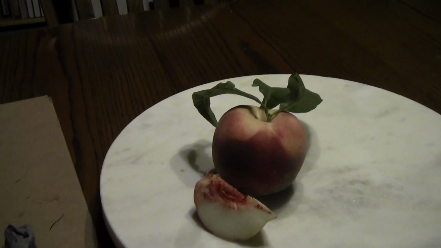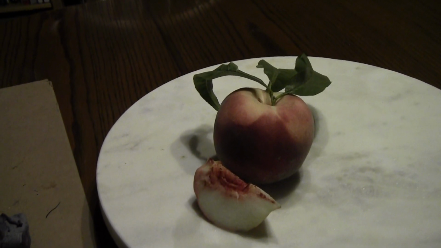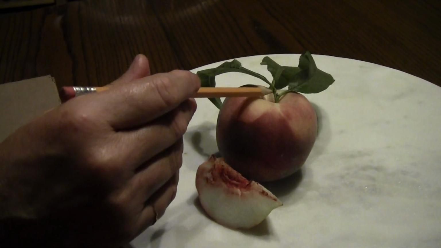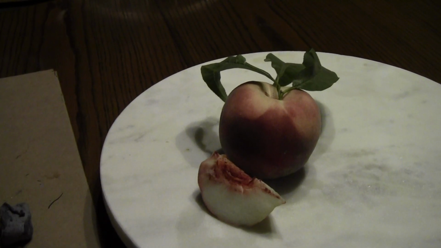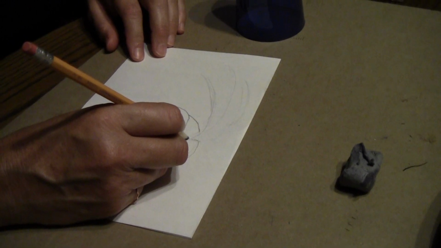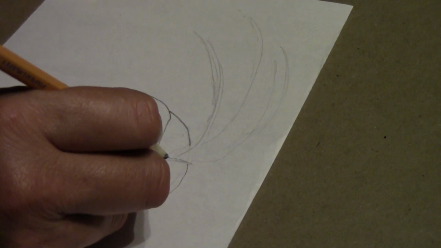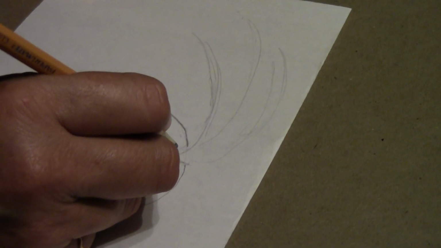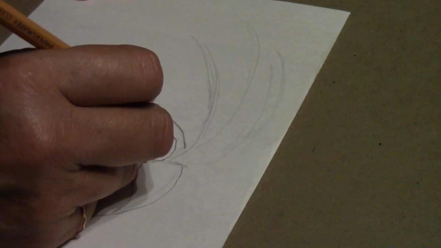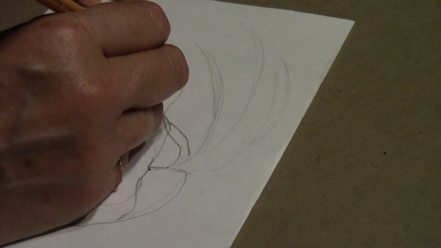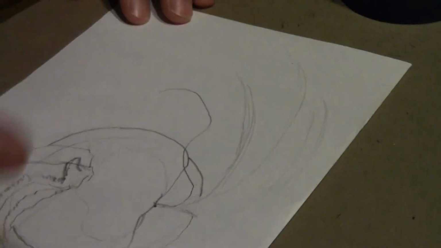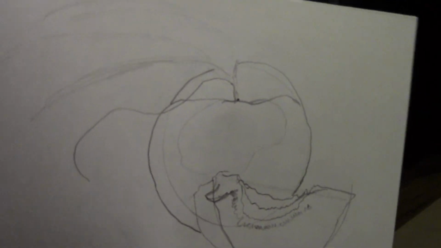Just like with our shoelaces and our banana peel, I'm going to start with the leaf that's first. So I'm looking at the center and I'm going to follow this edge. I want to pay special attention to how far up from the center of the peach the leaf comes. What is the kind of curve of that edge? Is it slow? Is it fast? And it curls around. Okay? So I'm following that edge.